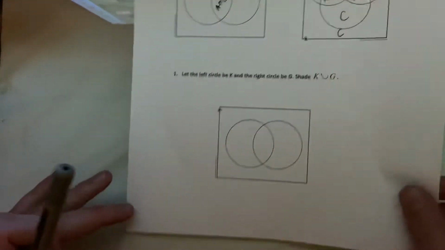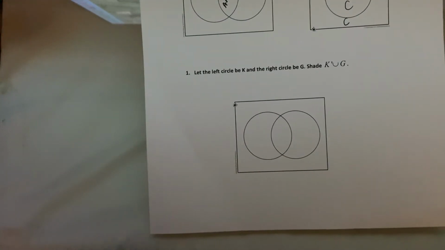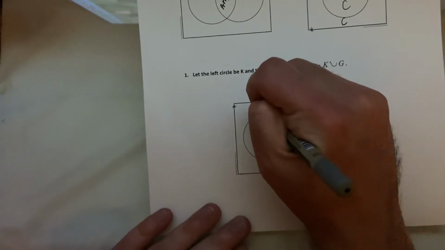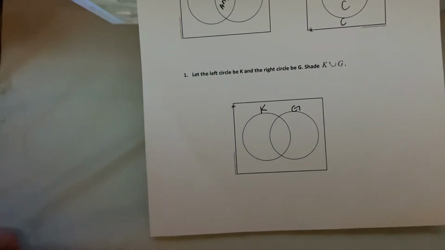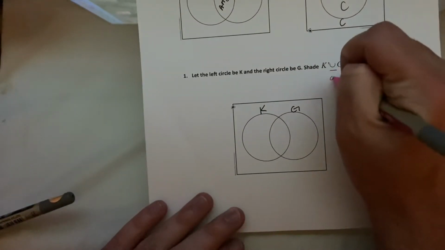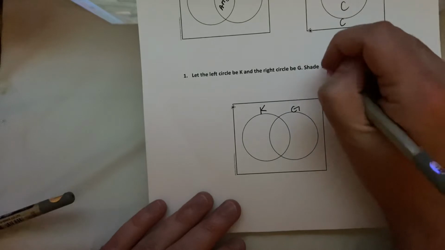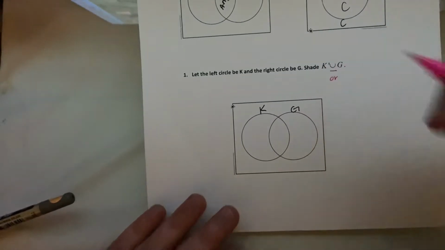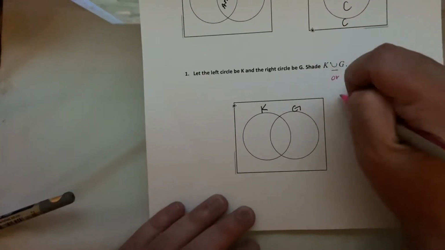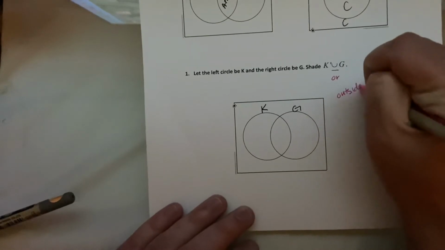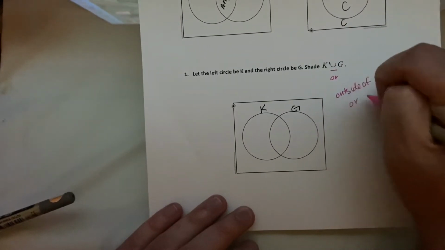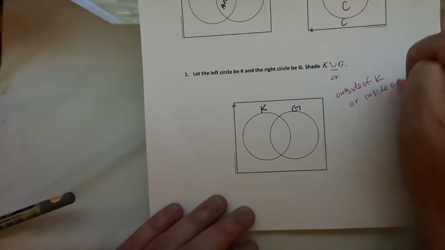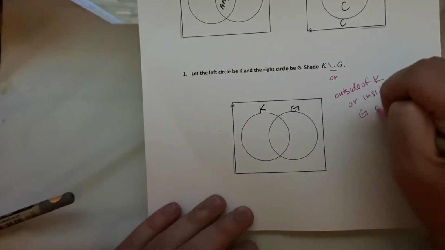So let's talk about how this can kind of work. Let the left circle be K and the right circle be G. Shade K complement union G. So what does that mean? Union means or. What does K complement mean? K would mean inside of K. So K complement means outside of K or inside of G or both.